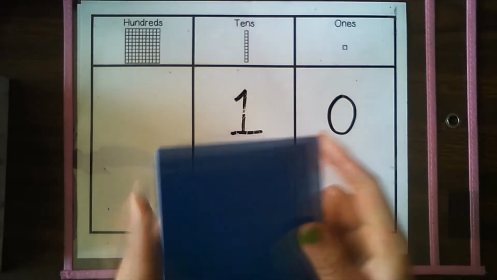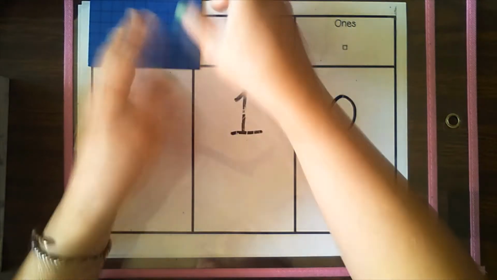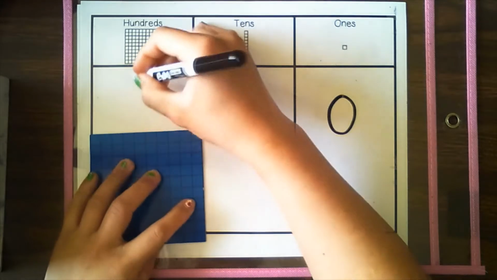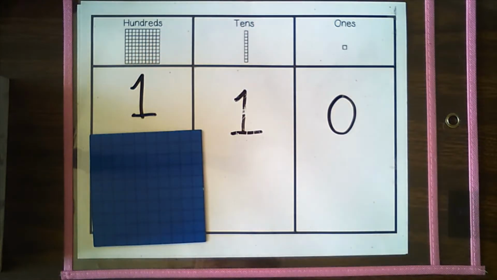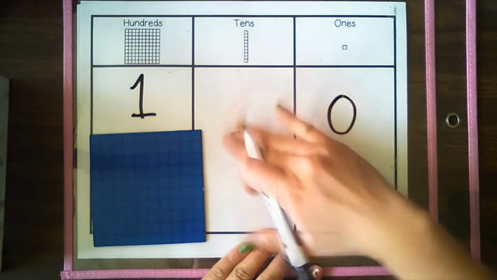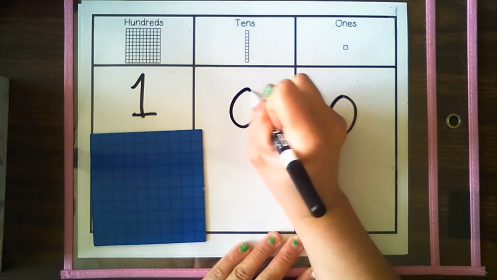Now we're going to go ahead and place our 100 here so that we can see it loud and clear. Super easy to see that. We have 100 now. My friends, how many tens do we have now? Yeah, we have 0 tens. So let's go ahead and fill that in.